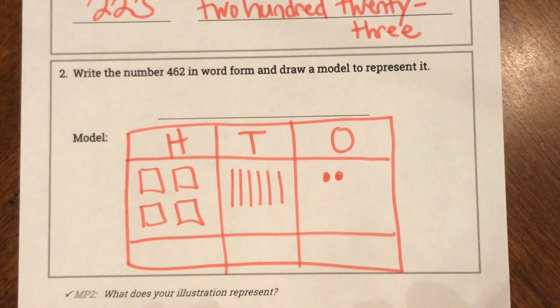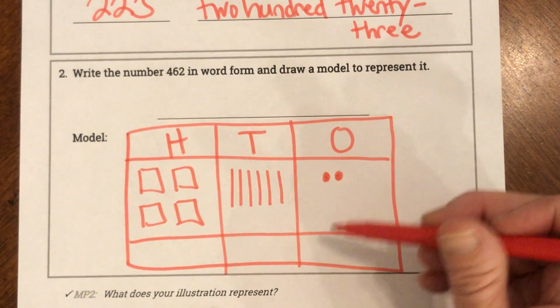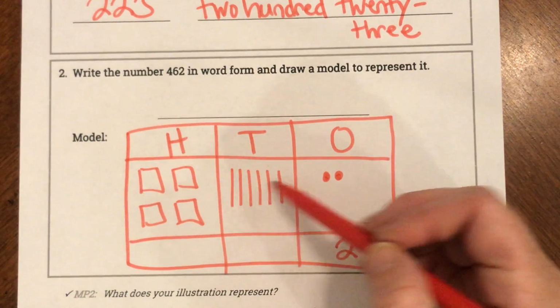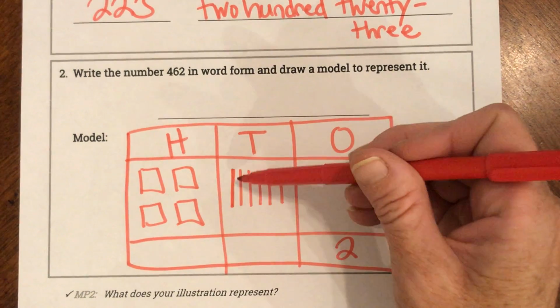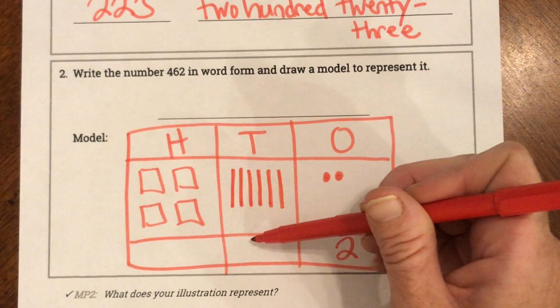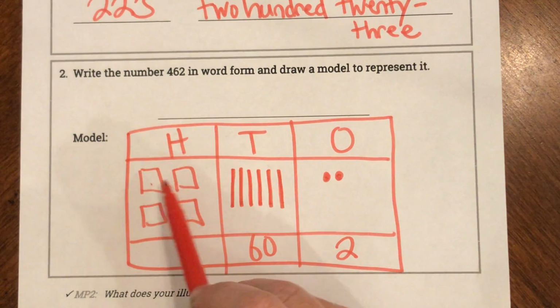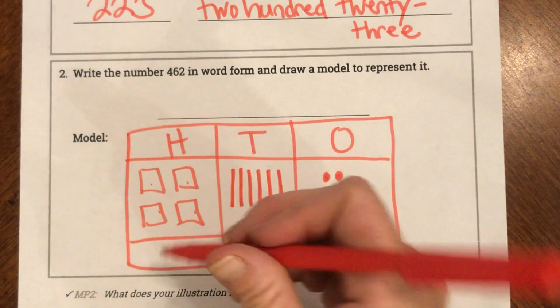Okay, so what's the value of these? Well, these are each worth 1, so it's 1, 2. These are each worth 10, so it's 10, 20, 30, 40, 50, 60. And these are each worth 100, so it's 100, 200, 300, 400.